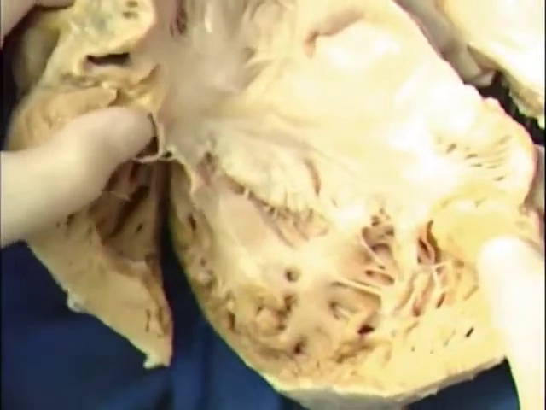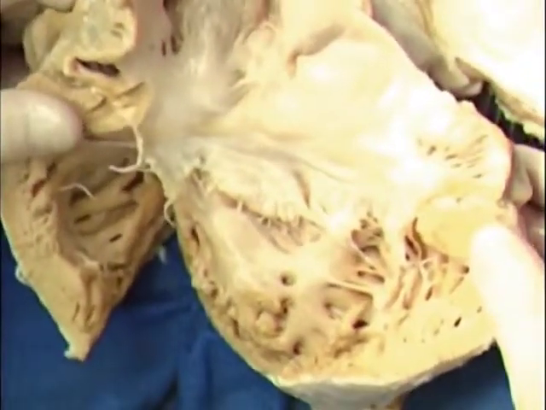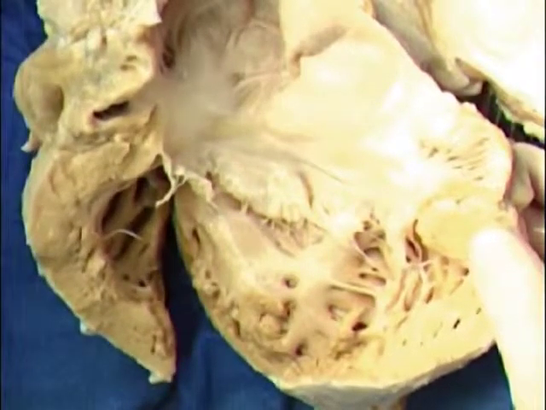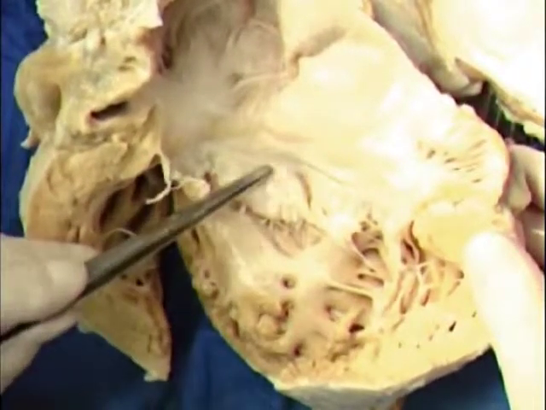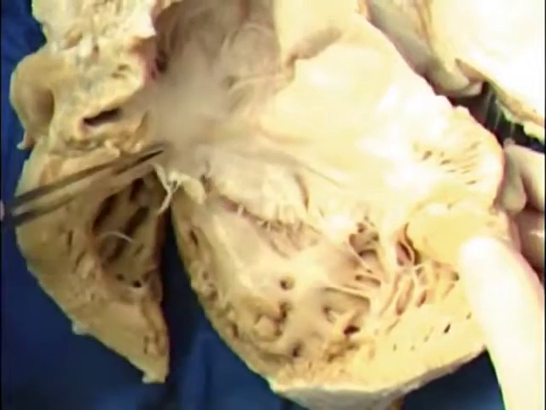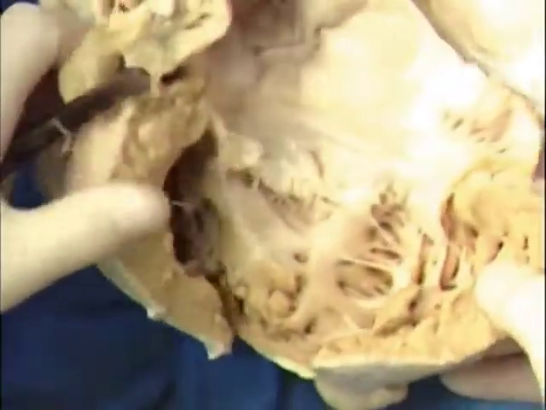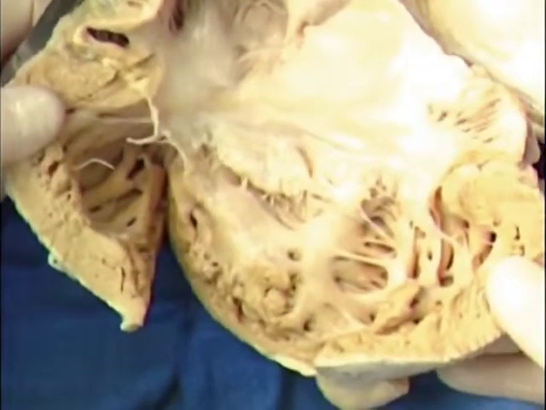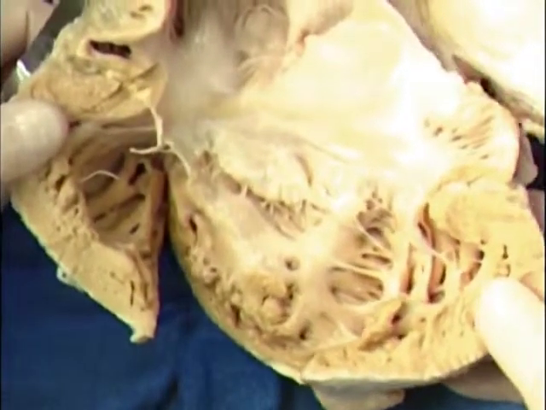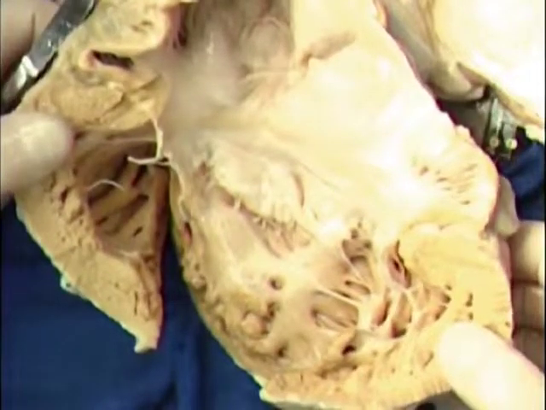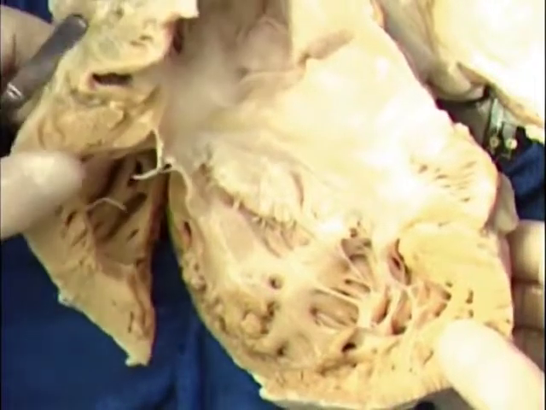But then the left atrium is passing through a morphologically tricuspid valve, which has a septal leaflet, an inferior leaflet, and an anterosuperior leaflet, and it is joining into a coarsely trabeculated, morphologically right ventricle. So now you can see we have discordant atrioventricular connections.